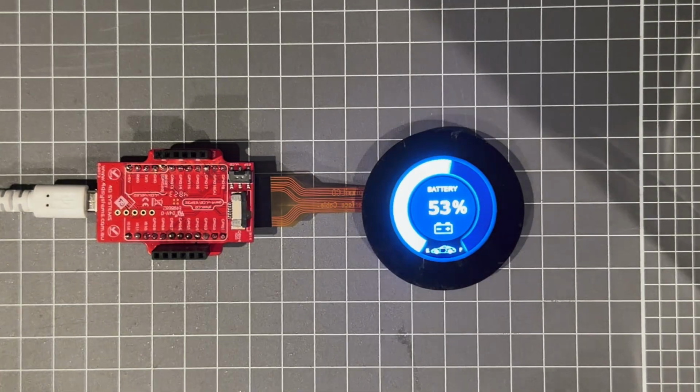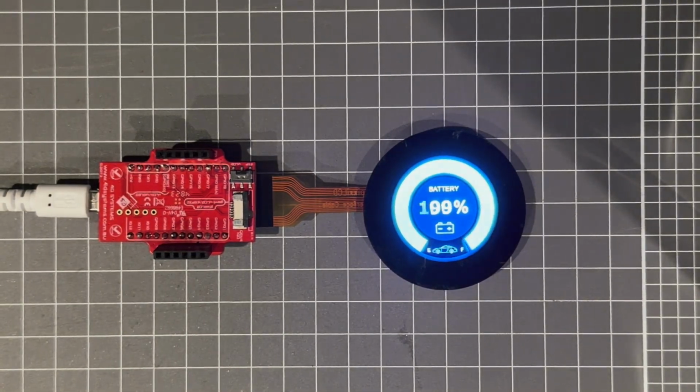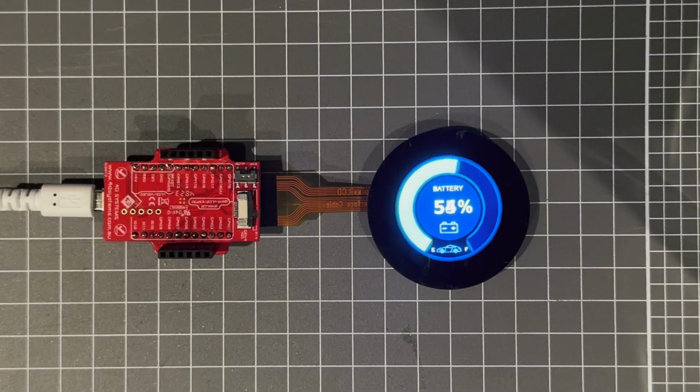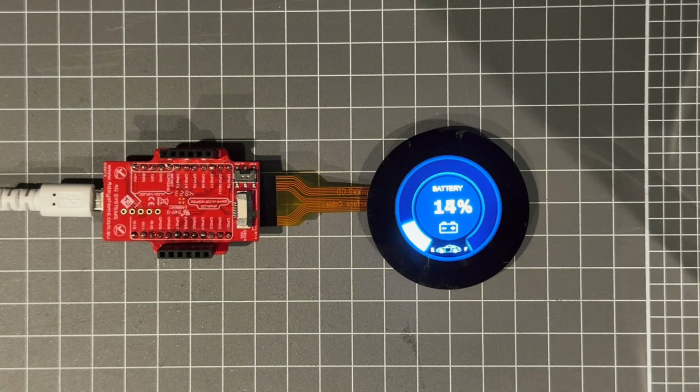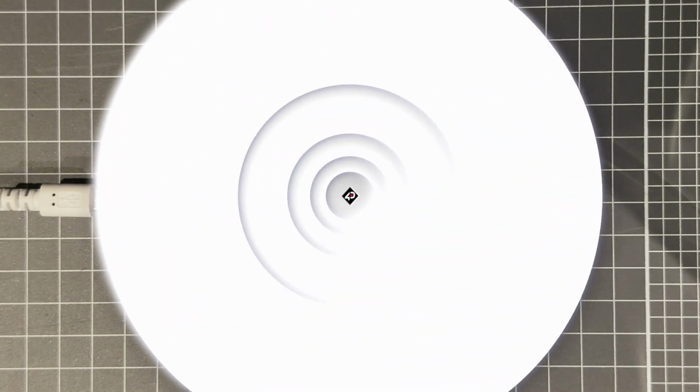In today's tutorial, I'll take you through the basics of how to set up and animate your own custom gauge in the Workshop 4 IDE to build this battery gauge. Let's get started.